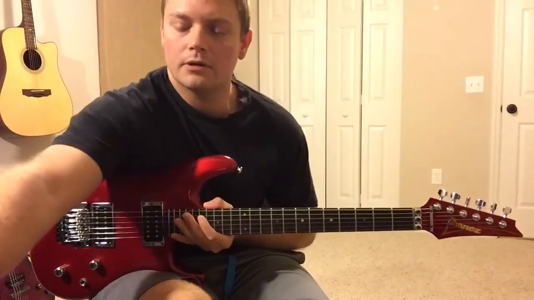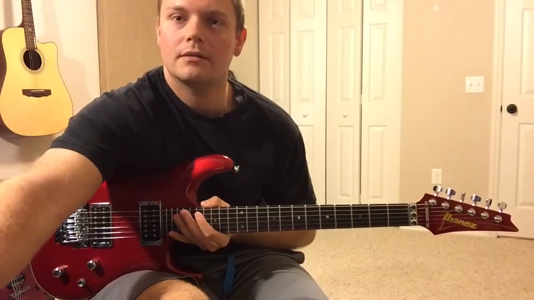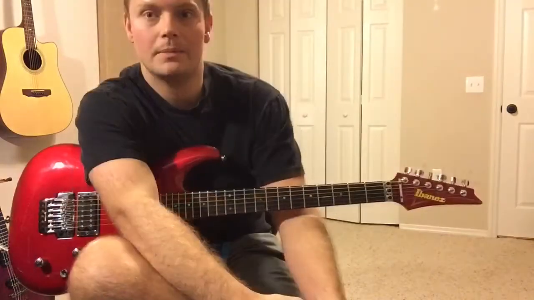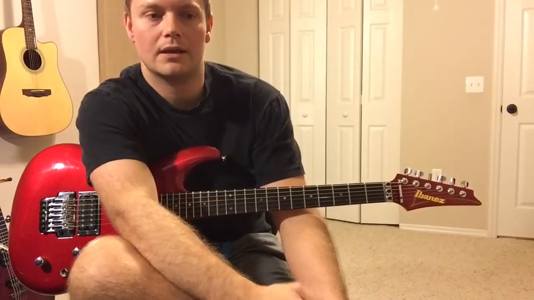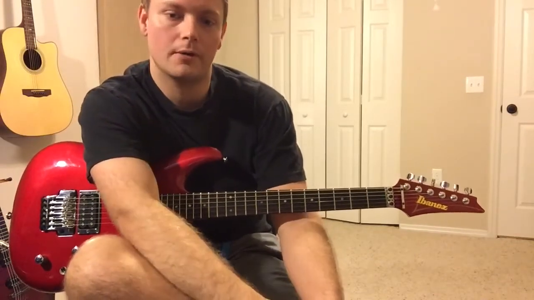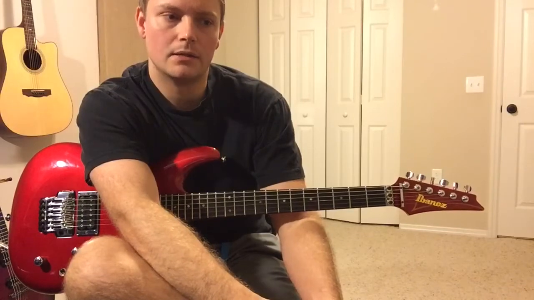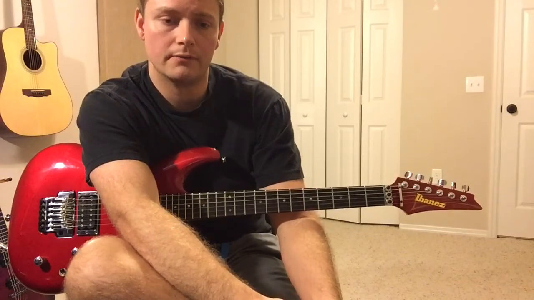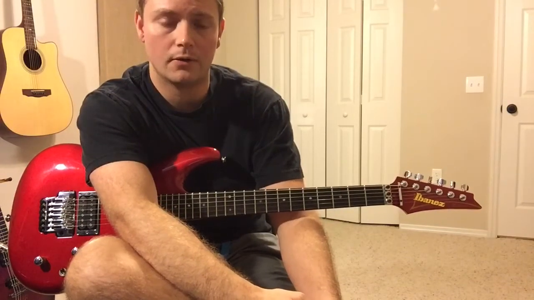You mentioned earlier that you were interested in getting to understand the modes a little bit better. The basic idea for the major scale is whole, whole, half, whole, whole, whole, half, which I'm sure you know. And then basically the modes are comprised of different positions of the major scale.